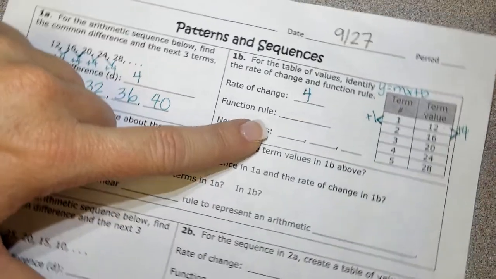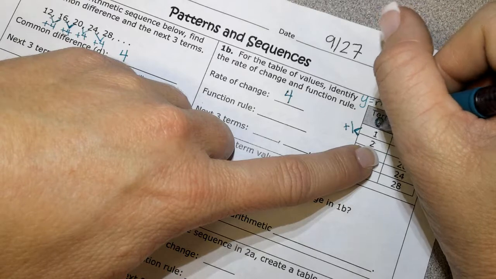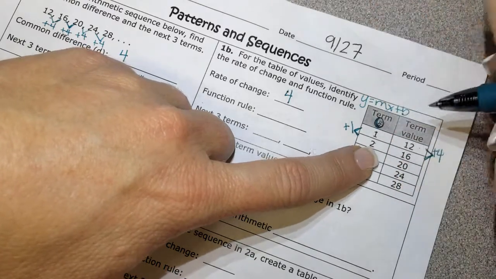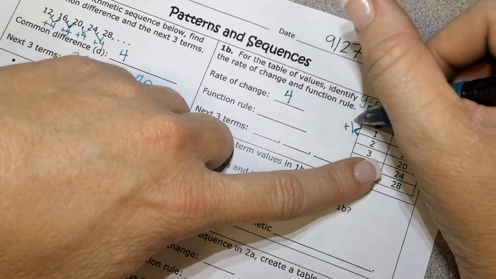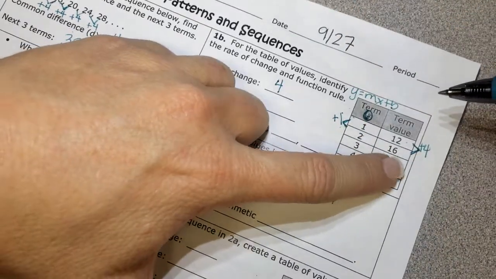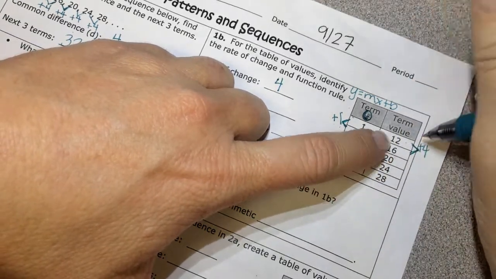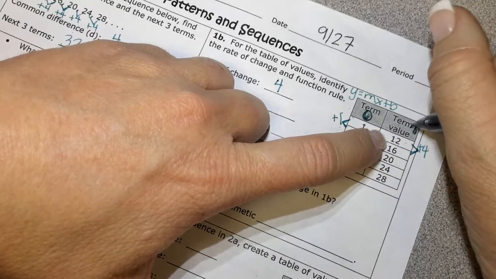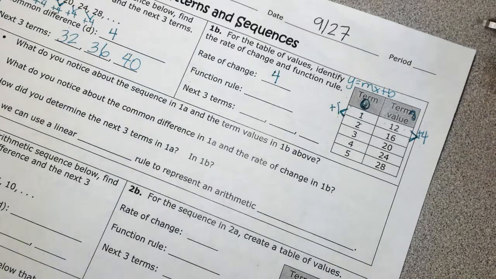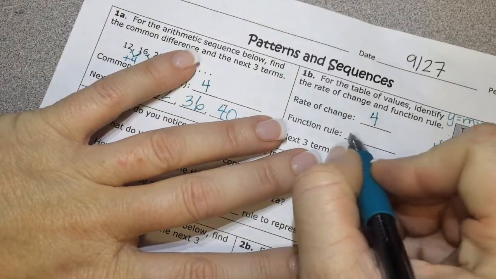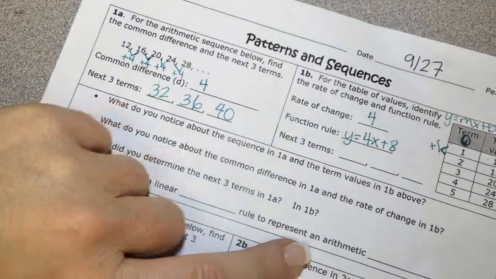Okay, so now for my function rule, I just need to find what the term value would be for my 0 term number. I know this one's going to be 0 because this one's adding 1, so to go backwards, I subtract 1. And the same thing over here. If I'm increasing going this way, then backwards I'm going to decrease. So I'm going to say 12 minus 4, which is going to give me 8. I could also just punch these values into that stat edit and get the equation that way. So that means my function rule is y equals 4x plus 8.